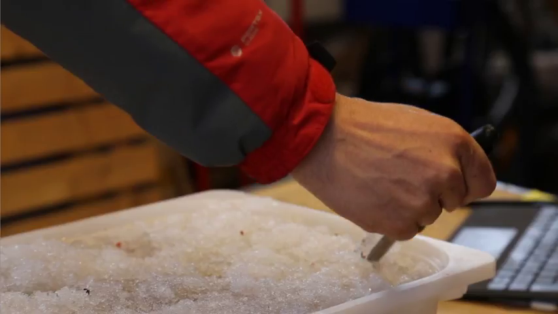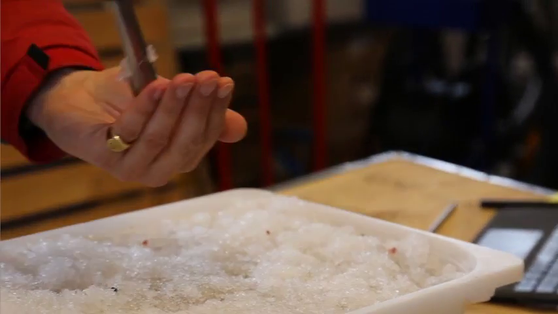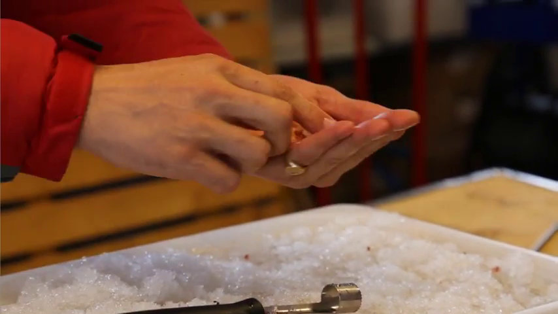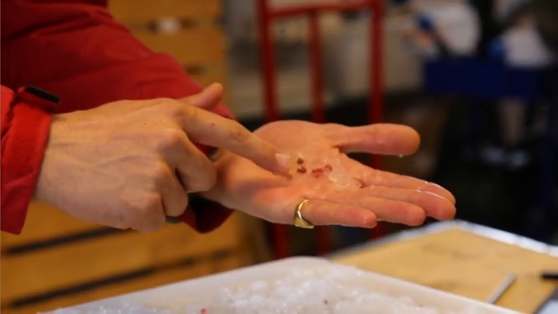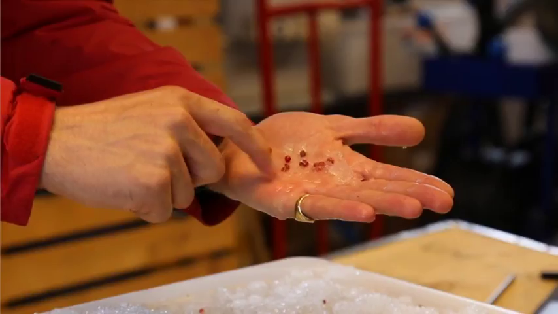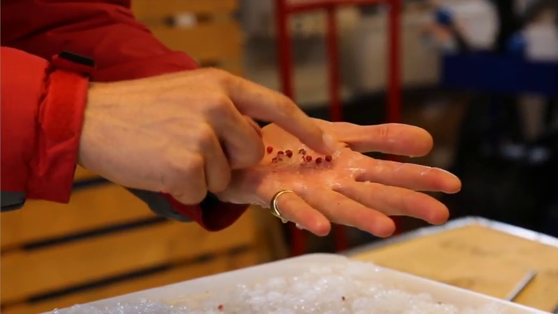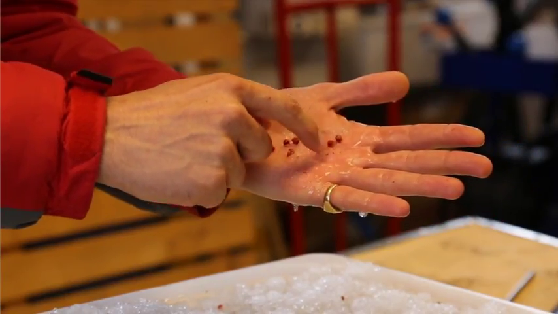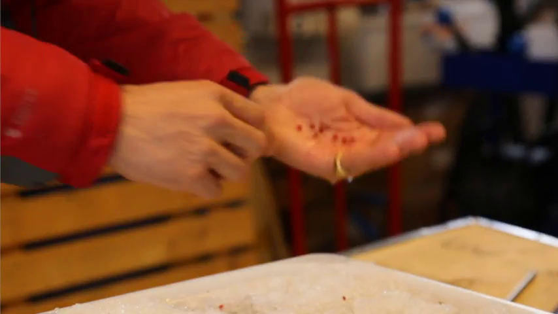Oh, dropped a bit of my sample from the end there. Put this one in here. Being much more careful if we're doing this for real. Wow, we've got a very, very abundant sample here. Again, we've got 1, 2, 3, 4, 5, 6, 7, 8, 9, 10, 11, 12, 13, 14, 15, 16, 17, 18, 19, 20. So 20 pieces of microplastic.